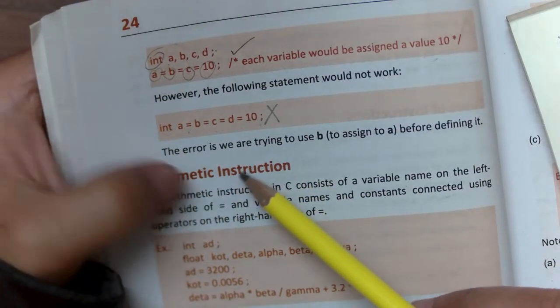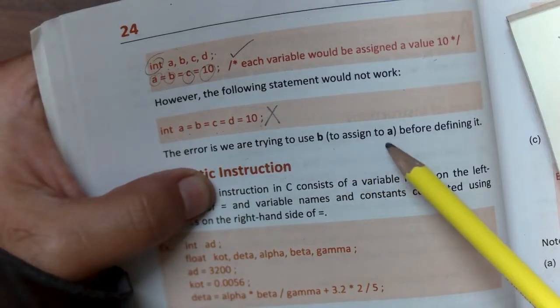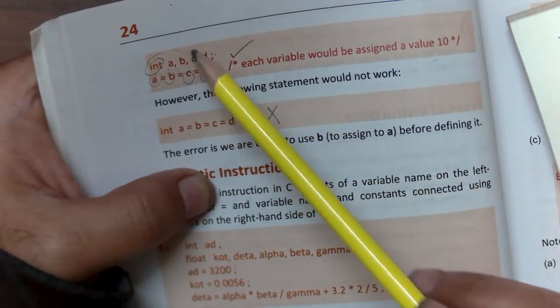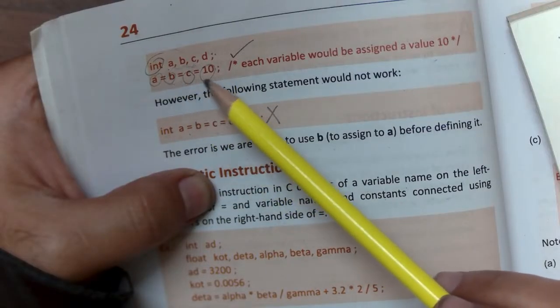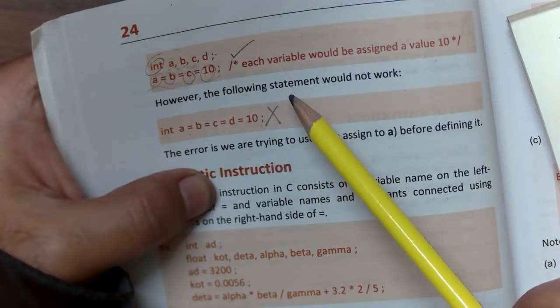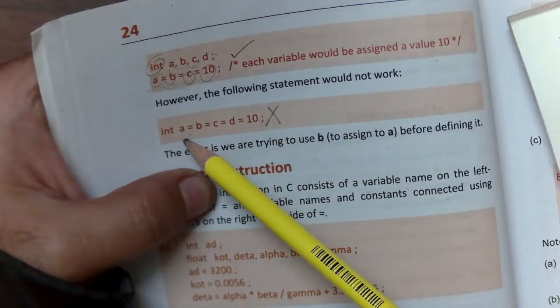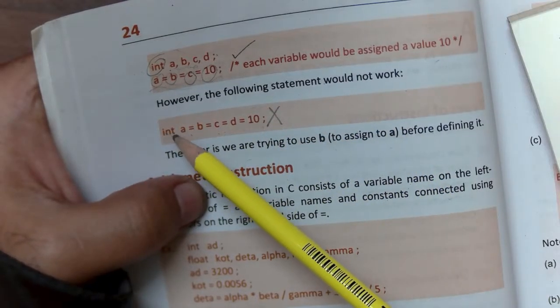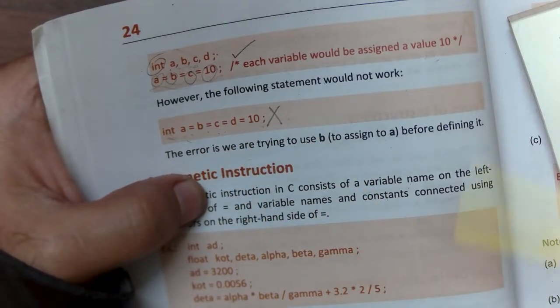The error is that we are trying to use b to assign a before defining it. We haven't defined it over here. If we try to directly do int a is equal to b, this is the wrong way.